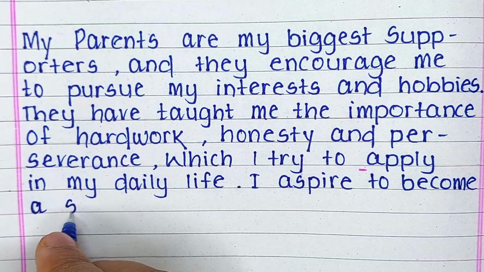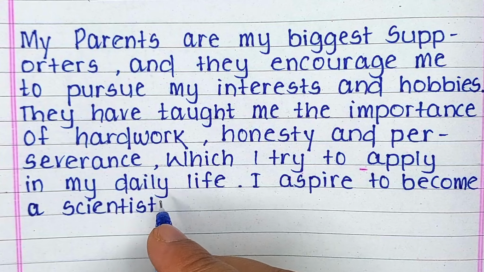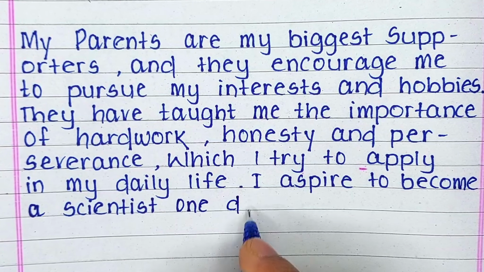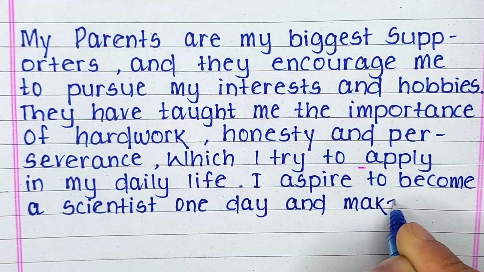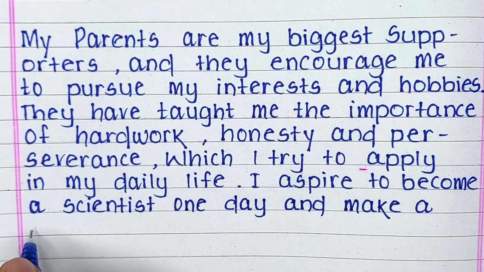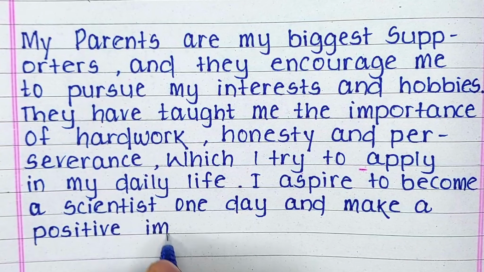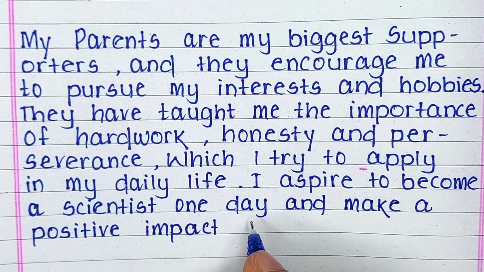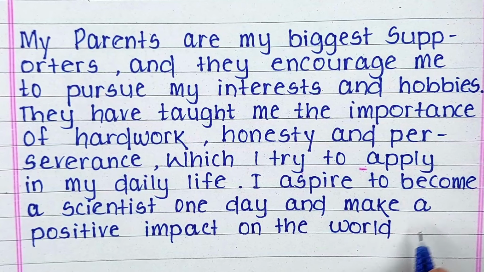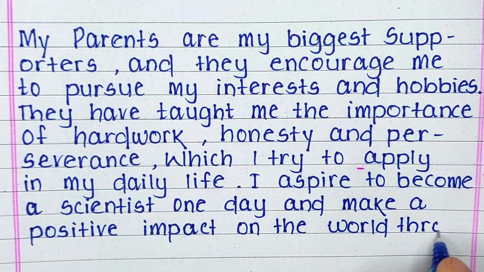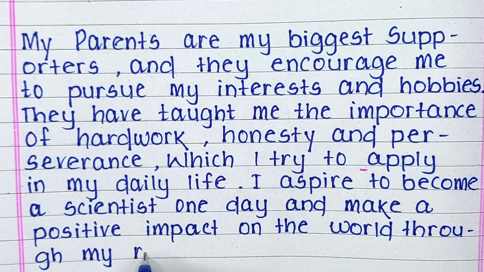Lastly, conclude with your life goal and the impact that it is going to make in the society. Here, for example, I'm writing, I aspire to become a scientist one day and make a positive impact on the world through my research.